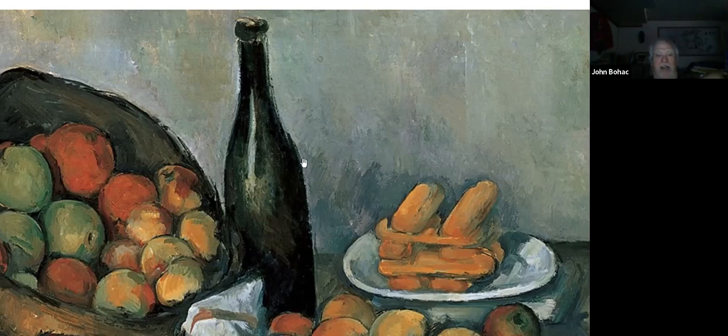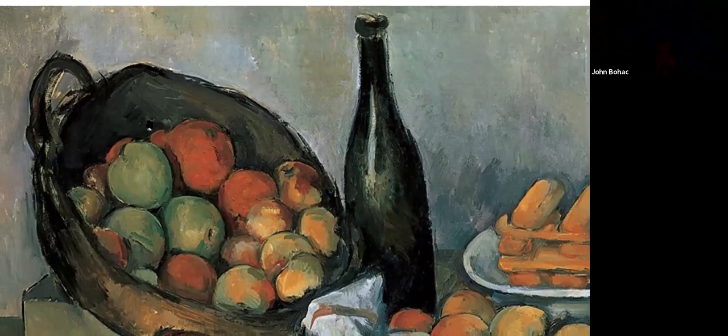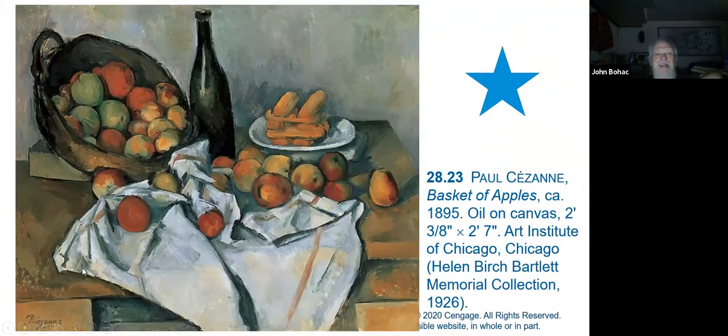In fact, a lot of times he paints the background right up to the edge and sometimes goes over the edge. Likewise, in this part of the painting with the basket, it's almost like he paints the basket after he paints the apple. See how those brush marks go? And because he's doing that, it almost looks as though the apples may just roll off the table.